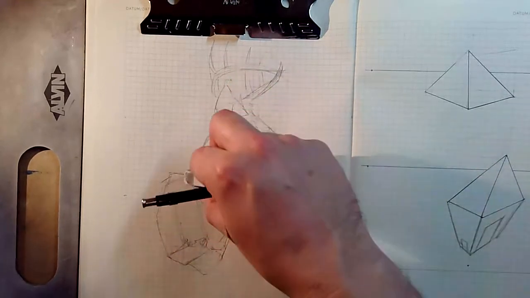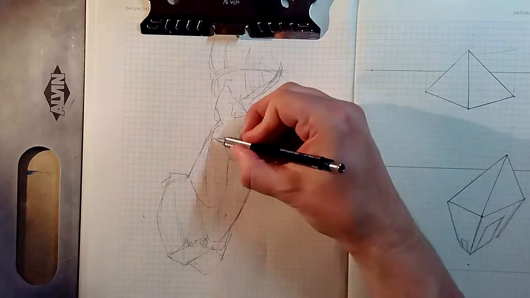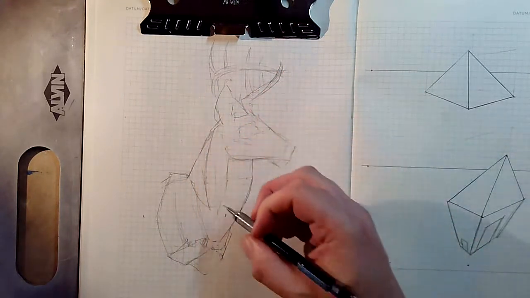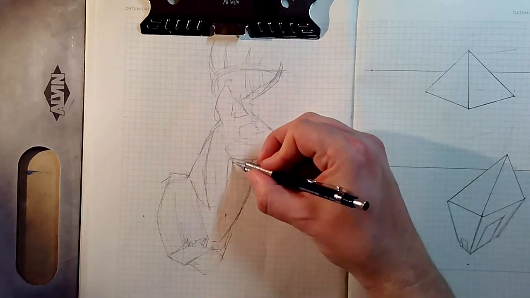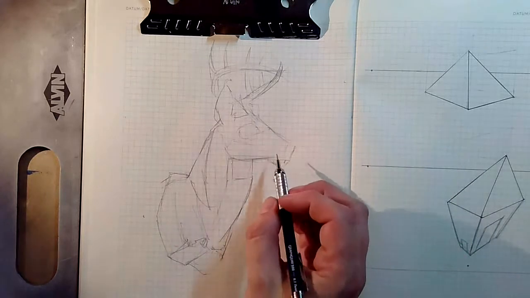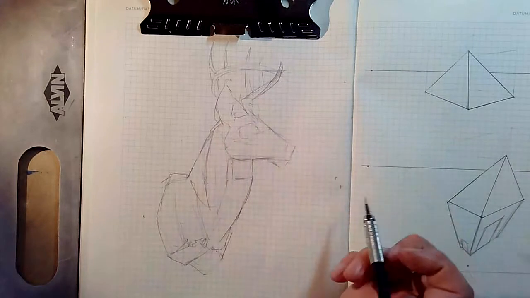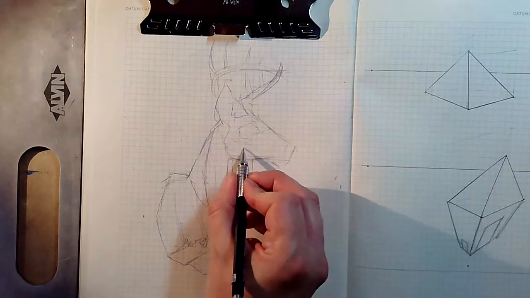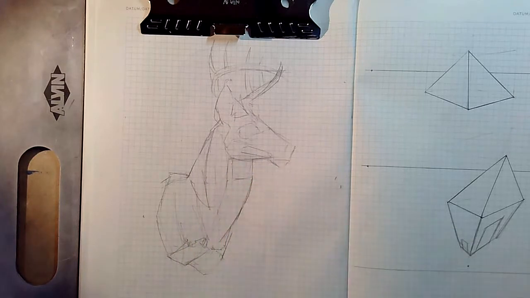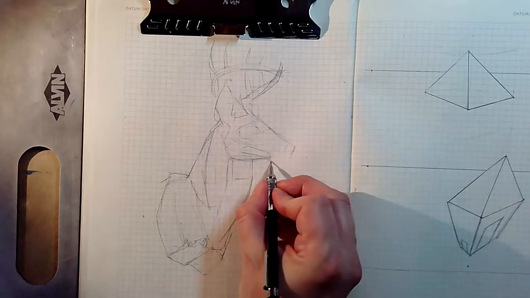Or like if you're building them maybe out of wire, all these lines are different wires. That's something that helped a few people visualize this. One thing that's important to note is, don't think of this as a stained glass type drawing. That's one thing that I see students do a lot.